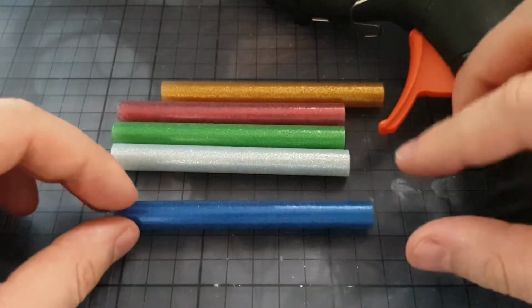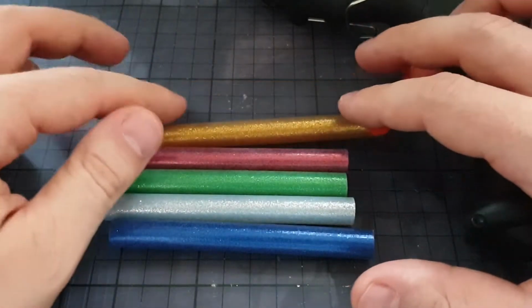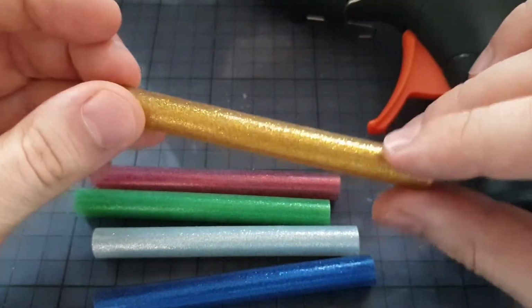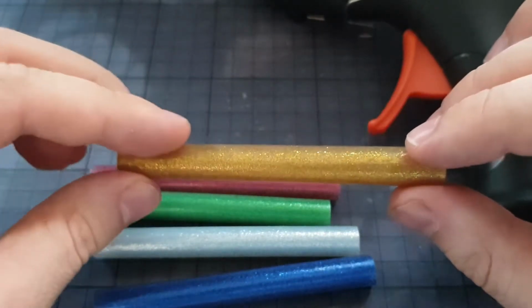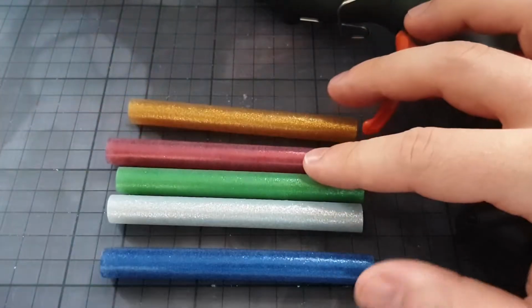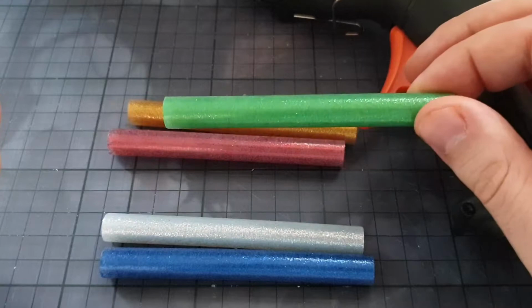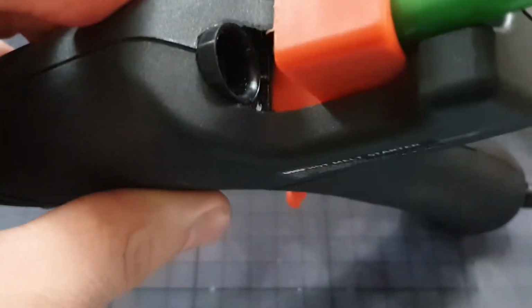So these were the colors I had in my colorful glittering glue stick pack. Hope you can see that it really glitters. And these were really cheap, so I got double the amount than what you see for €1.50. I will use green because I think you will see it best on the camera for now. And see you when it's done.